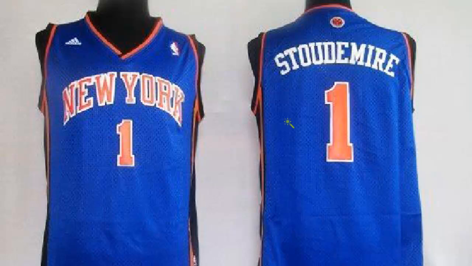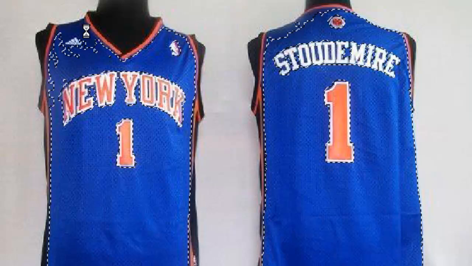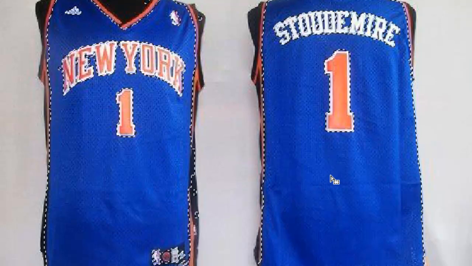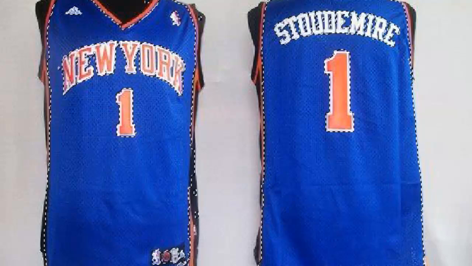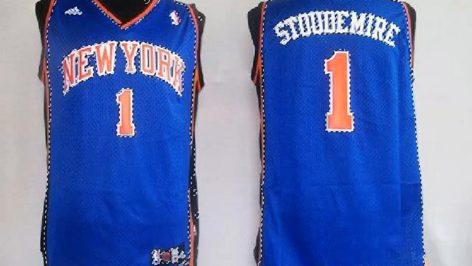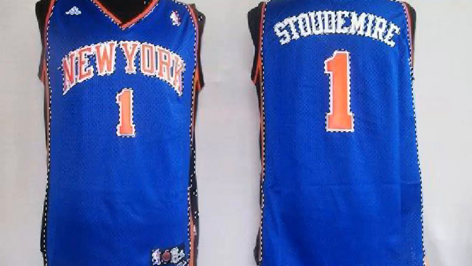But why are we doing this? Why are we learning how to change colors? Because we're going to be changing the hue of various kinds of clothing.